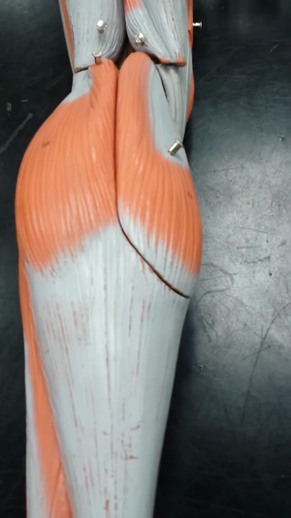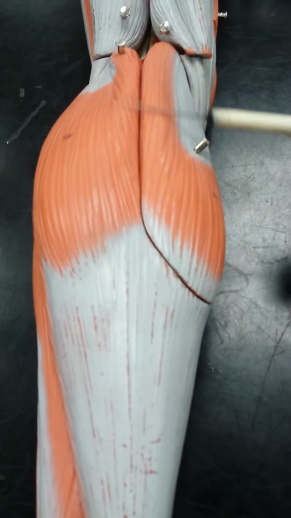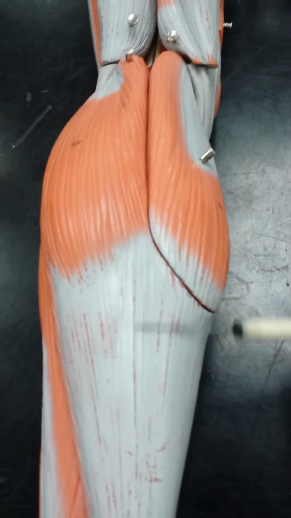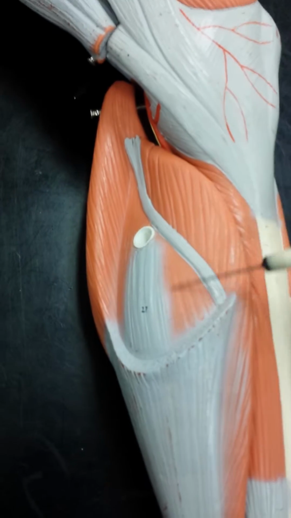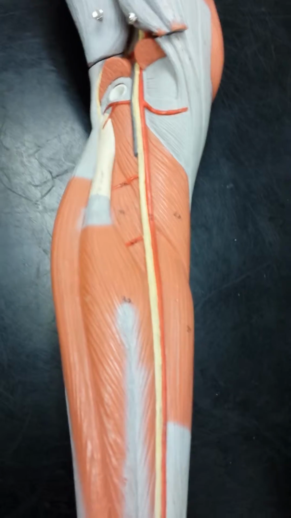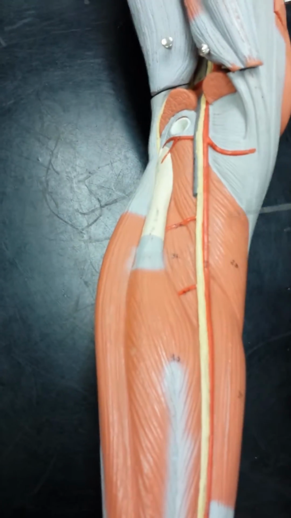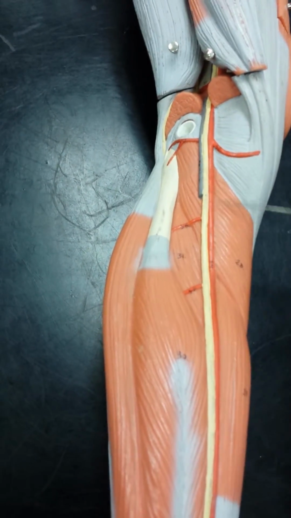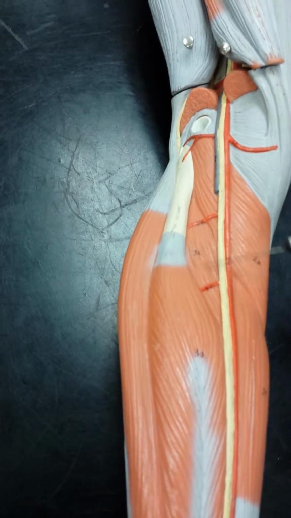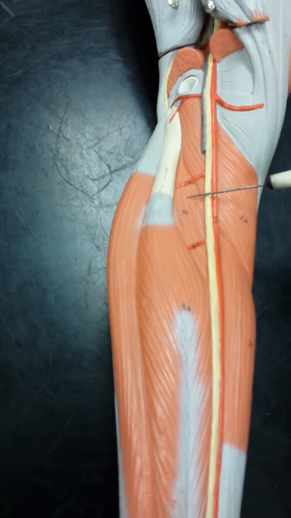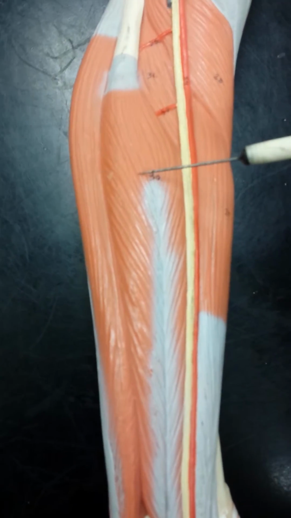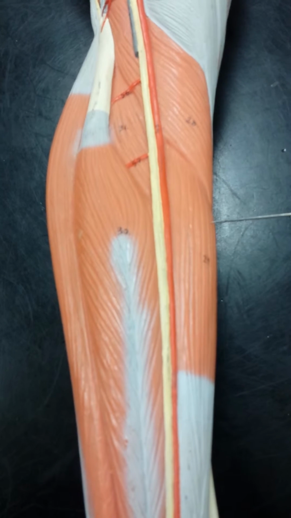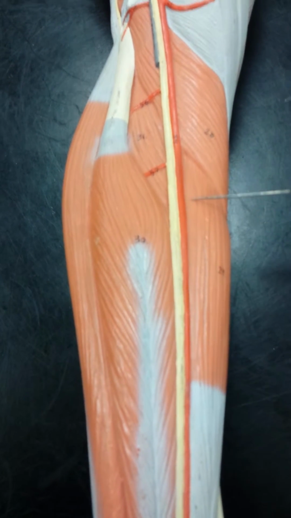Posterior leg, superficial, we have the gastrocnemius. And deep to the gastrocnemius will be the soleus. Posterior leg, which is deep, here you have the popliteus, tibialis posterior, flexor hallucis longus, and you have your flexor digitorum longus.